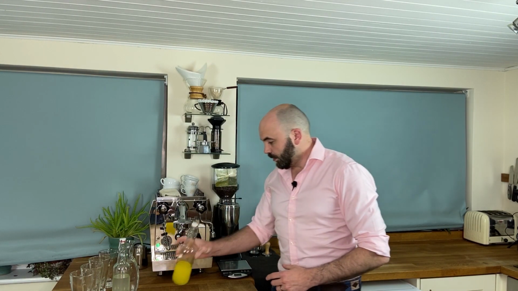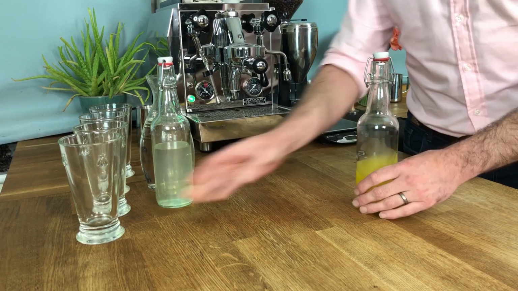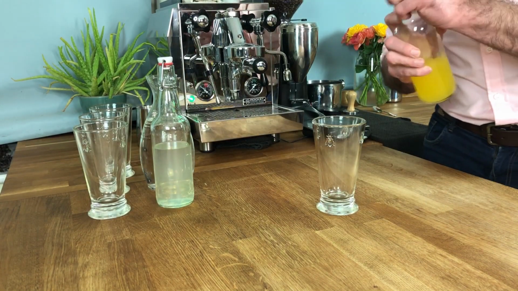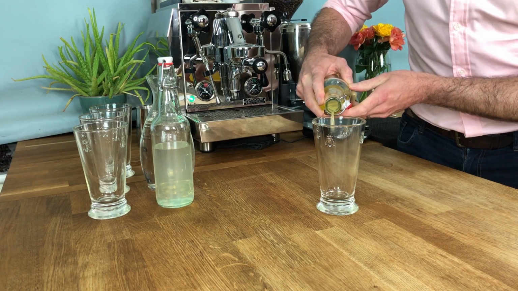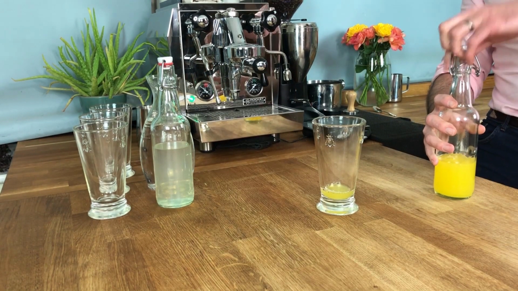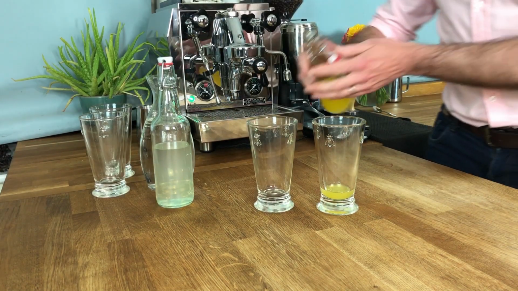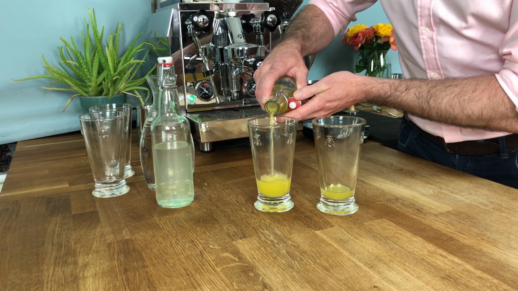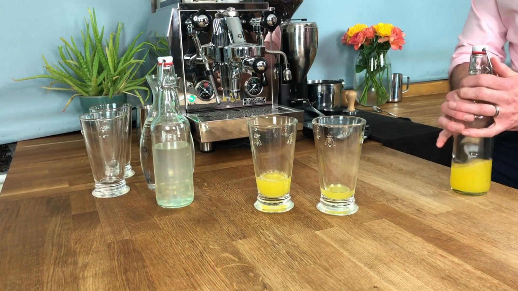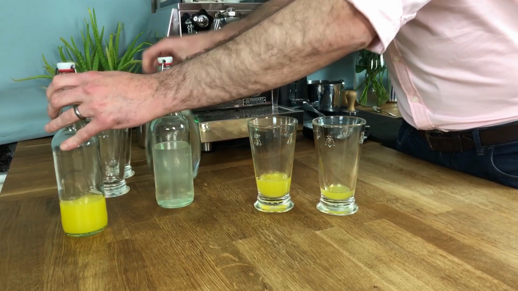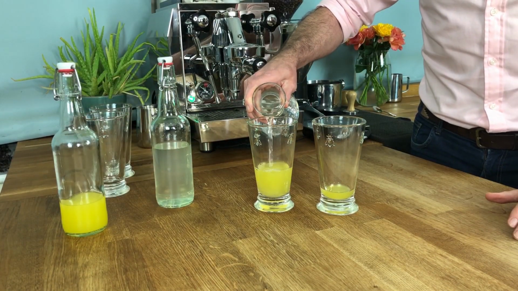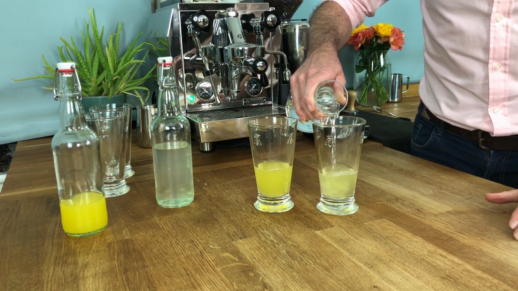So I'd like to do a little demo just to talk through that a little bit. To demonstrate this, I've got some cordial, this normal kind of orange cordial here. I'm going to pour a little bit into this glass. Okay, get the top open. If I put a little bit in like that, you can see I'm probably not going to get a very strong drink out of that. Then if I pour a bit more into the second glass, you can see that when we top it up with water, like this, one is going to be a hell of a lot weaker than the other.